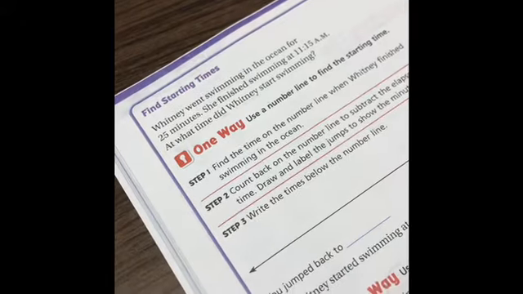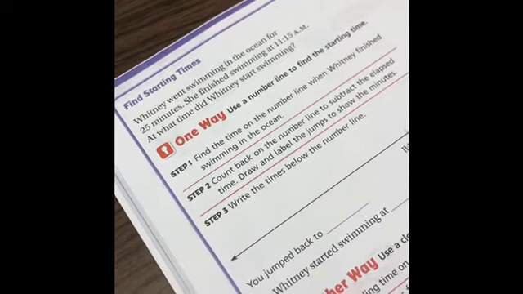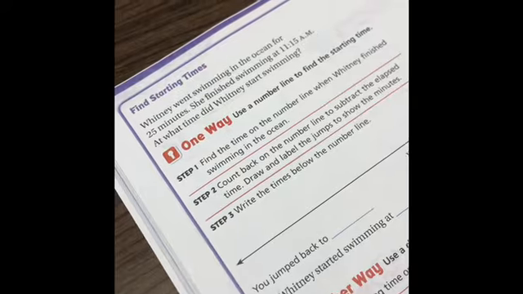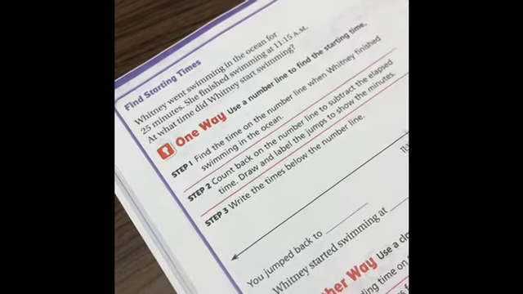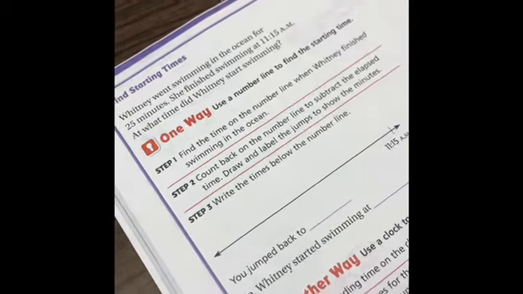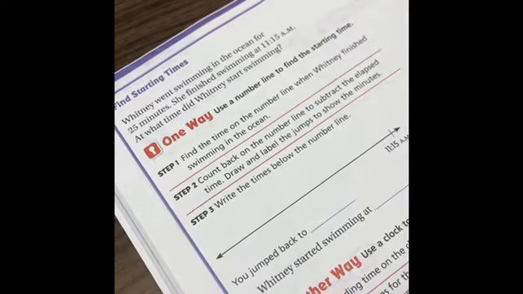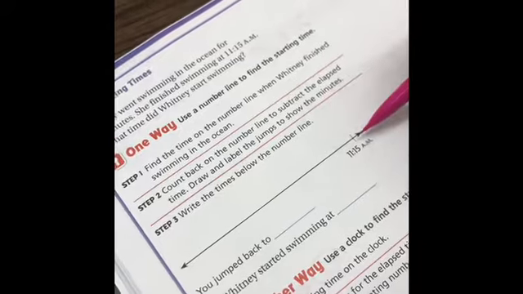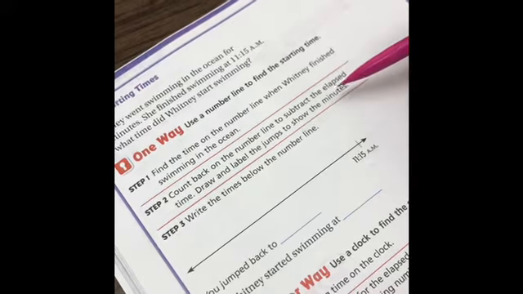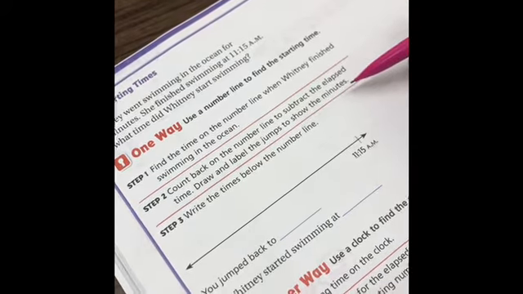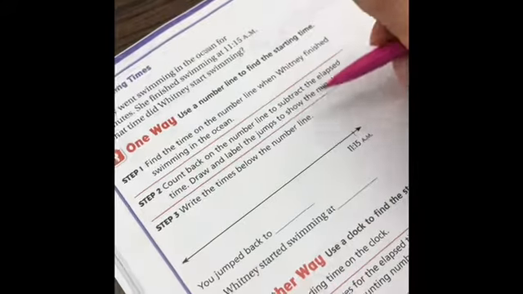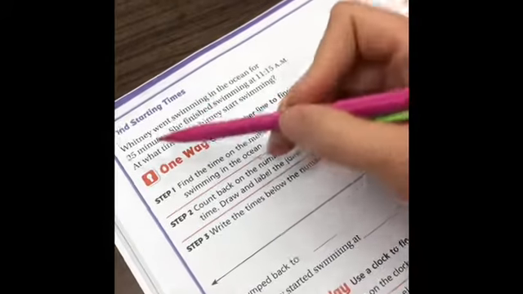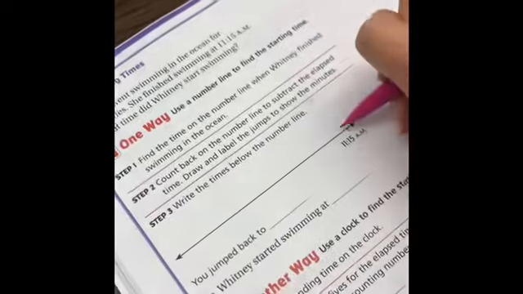All right, find starting times. Whitney went swimming in the ocean for 25 minutes. She finished swimming at 11:15 a.m. At what time did Whitney start swimming? One way is you can use a number line to find the starting time. Step 1 is to find the time on the number line when Whitney finished, which they have already labeled for us at 11:15 a.m. Then step 2 is to count back on the number line to subtract the elapsed time, draw and label the jumps to show the minutes. So we have to jump back 25 minutes.